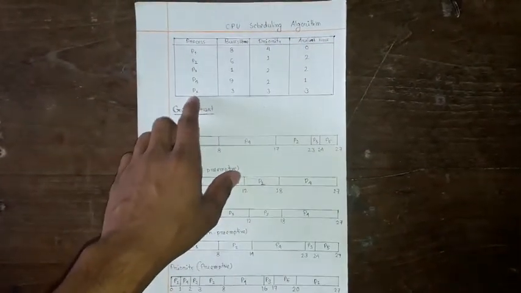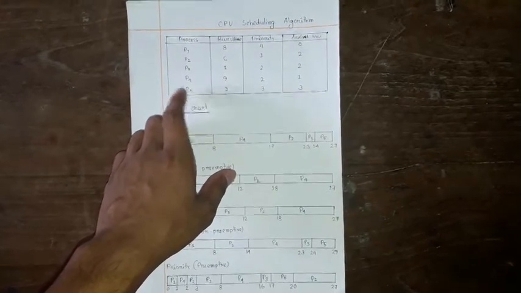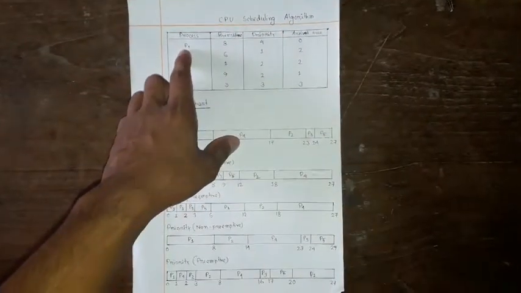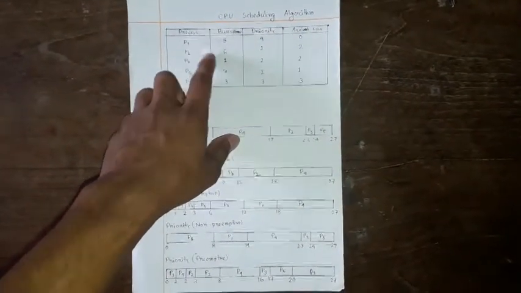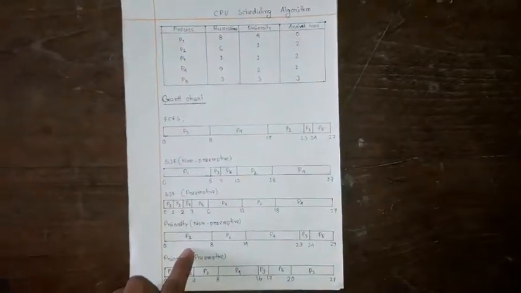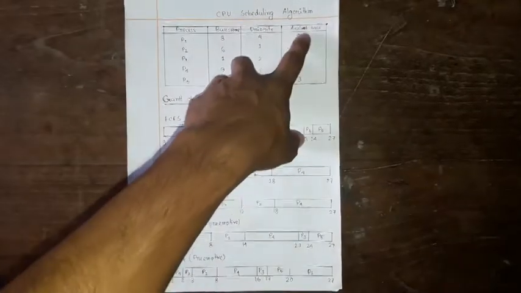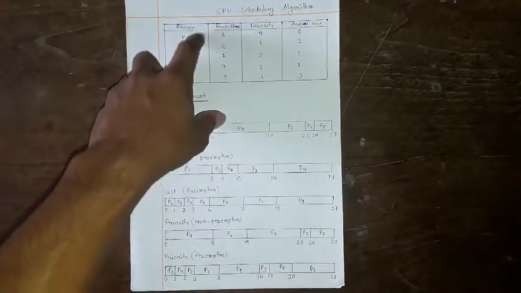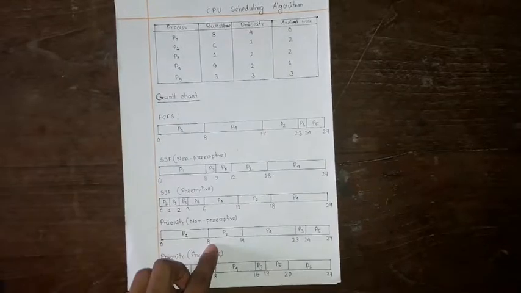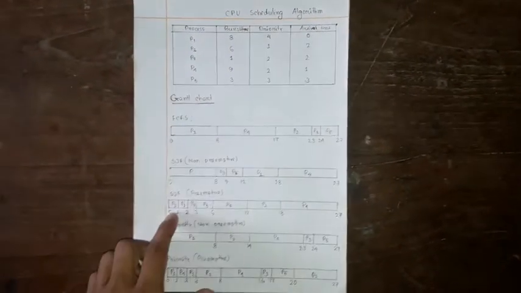So finally, process P5 is left. Process P5 has burst time 3, so we'll assign process P5 from 24 to 27. Assume that P1 has the lowest priority but is served first because it's non-preemptive. Since at arrival time 0 only one process, P1, is in the system, although it has the lowest priority, it will be served first among all the processes. Okay.